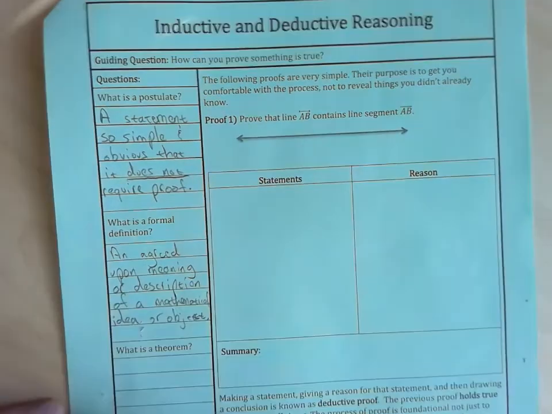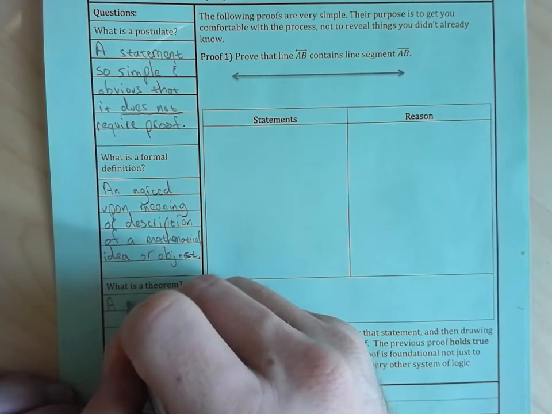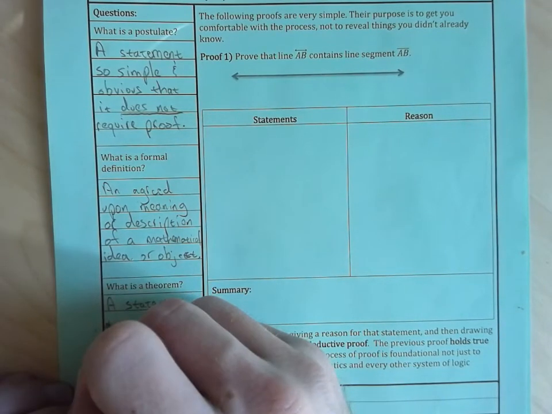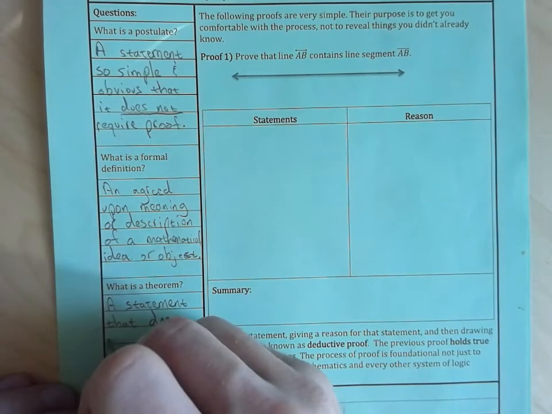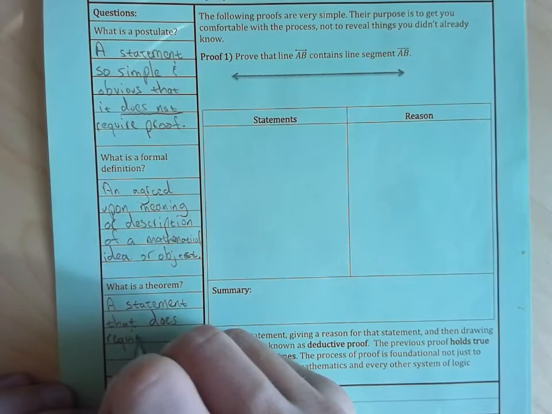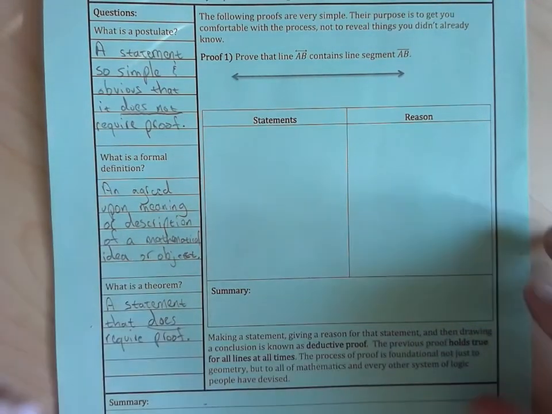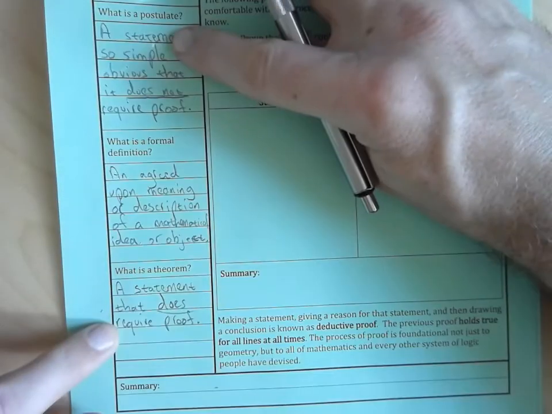Okay, and then a theorem is a statement that does require proof. So there's a compare and contrast of postulate and theorem that's pretty important.